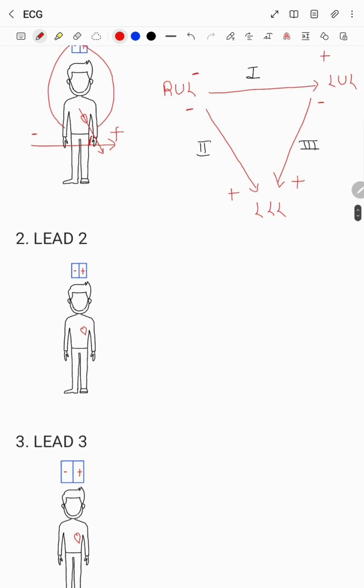In lead 2, the negative is attached to the right upper limb and the positive is attached to the left lower limb. This is negative, this is positive. This would be the direction of current and this is the direction of impulse. Both are in same direction. So again, P and QRS will be seen as positive.